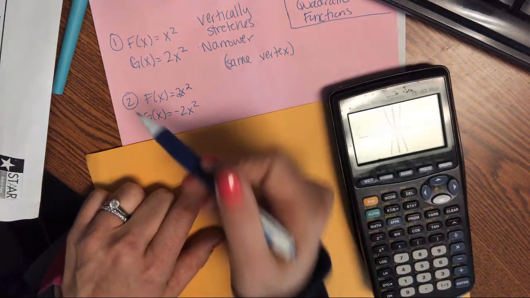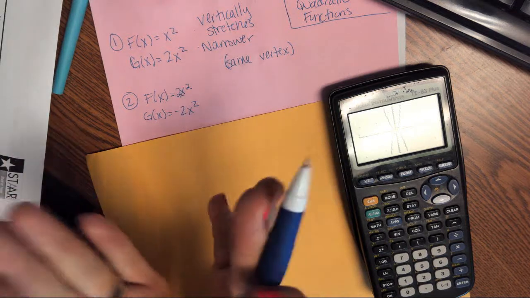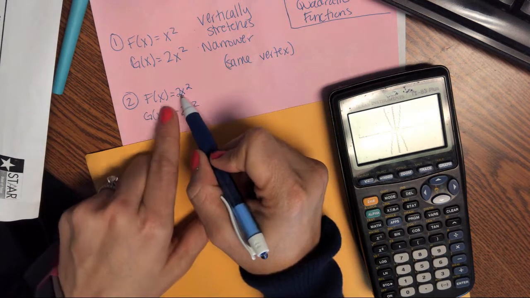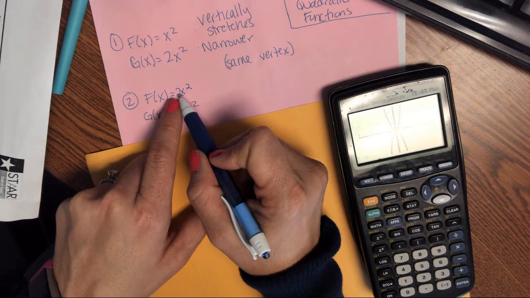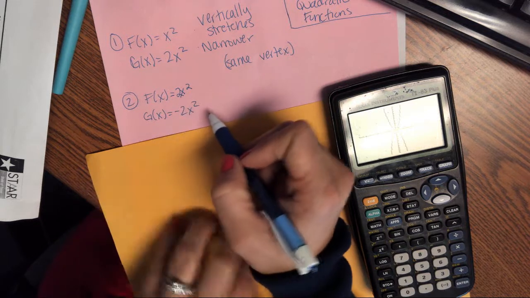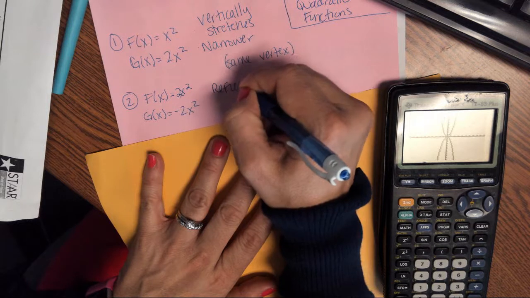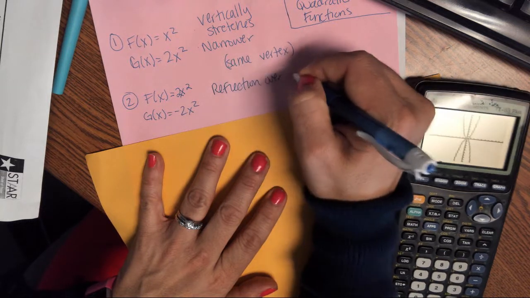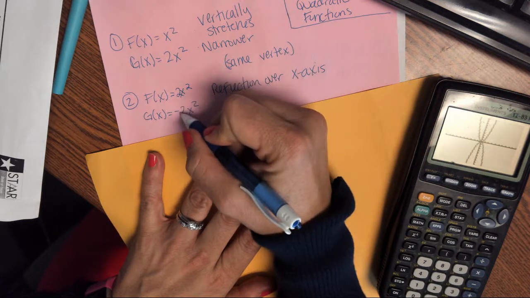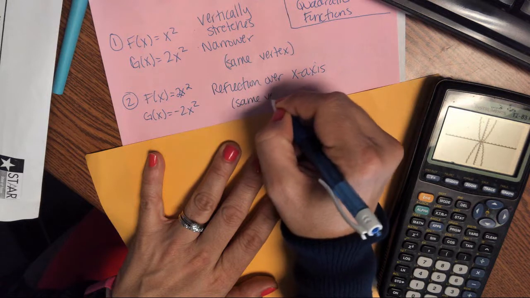Looking at how the equations change, it went from 2 to negative 2. The 2 tells you how wide the parabola is. But remember, like we talked about with vertex form, if it's a positive A, it's opening upwards. If it's a negative A, it's opening downwards. So this one, we will say it's a reflection over the x-axis, because that positive changed to a negative and the A's are exactly the same. And again, it has the same vertex.